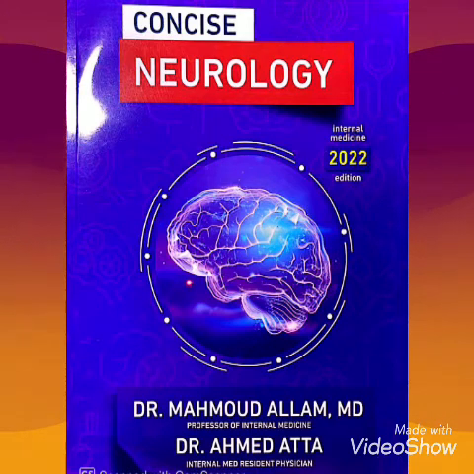Labetalol is the initial drug of choice. Dosage: 10 to 20 mg IV over 1 to 2 minutes. The dose may be repeated or doubled every 10 minutes to a maximum dosage of 300 mg.